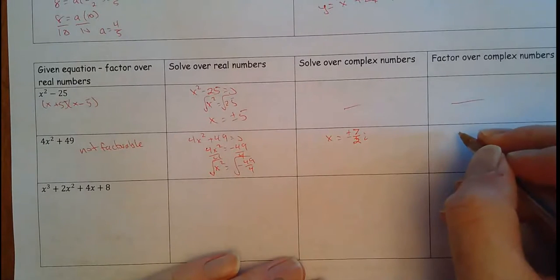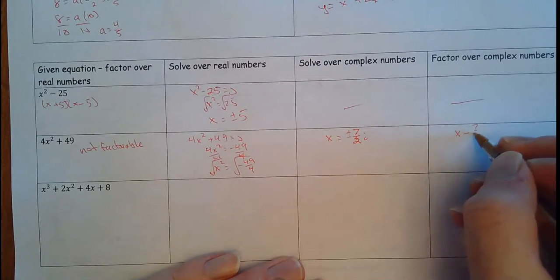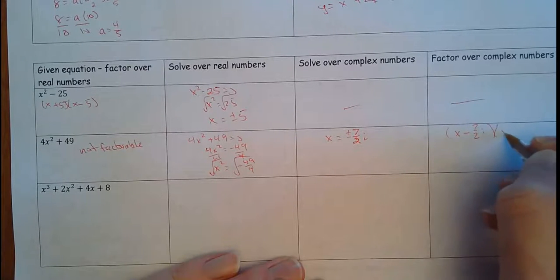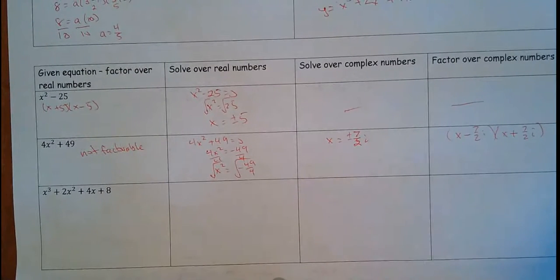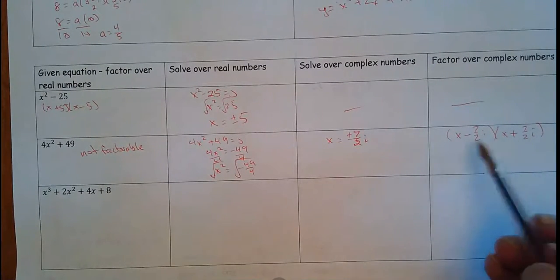Now that I have the solutions, I could write this as x minus positive 7/2 i, and then x minus negative 7/2 i. And we don't want to write it like this, factor like that.